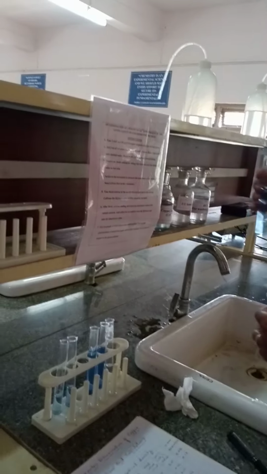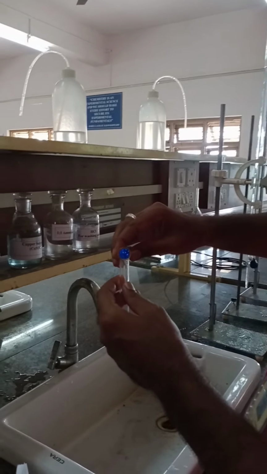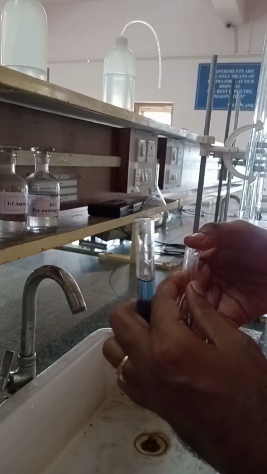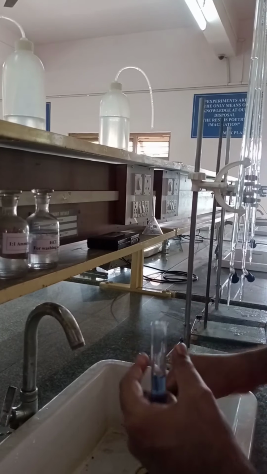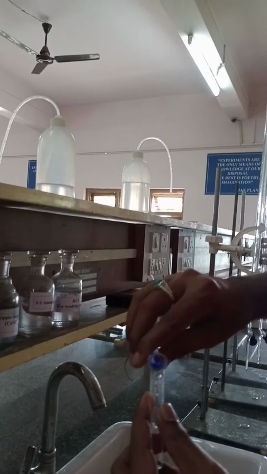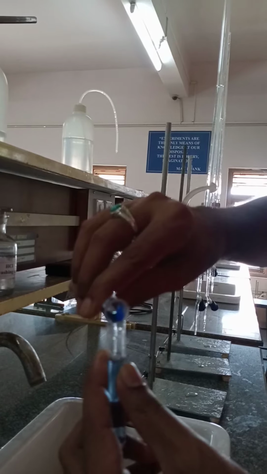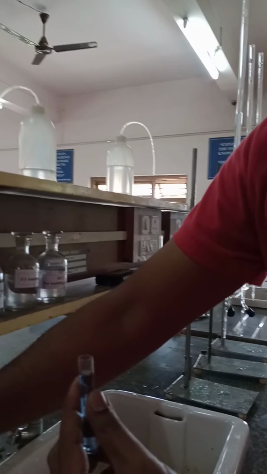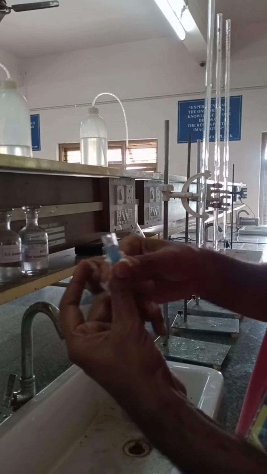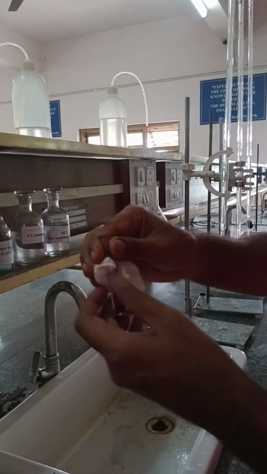Take the third solution. Before that, shake the solution thoroughly and take a small quantity, rinse the cuvette, and now take 3/4 of this solution in the cuvette. Wipe out all the water content or the moisture content which is there over the cuvette, by using the tissue paper.